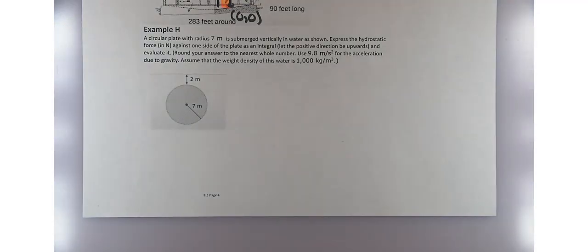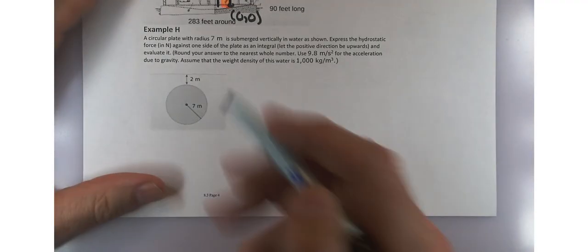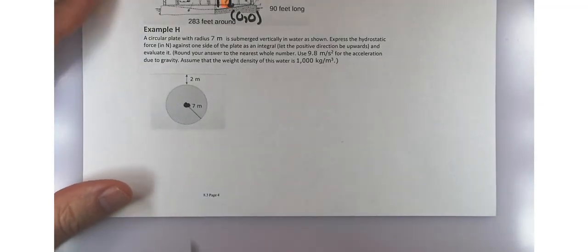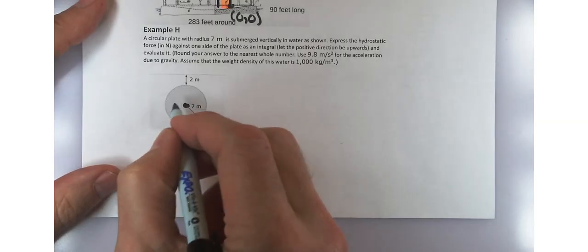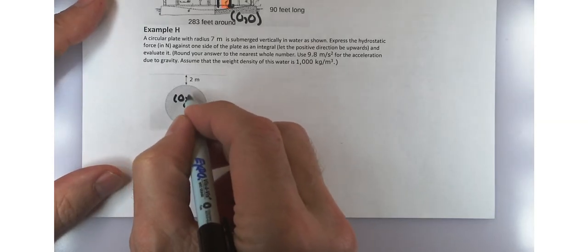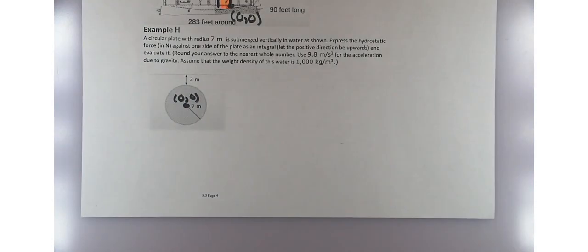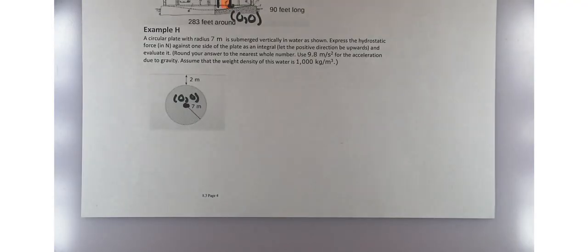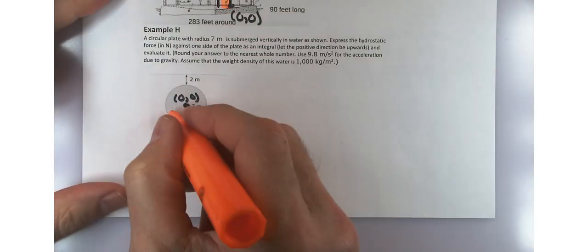The first thing I would do would be set up the center of this plate. So I'm going to put 0, 0 as the center of this. That way the equation for this is going to be a little bit easier than it might be otherwise. We're going to follow through with what we've done before, and that is take a slice horizontally.